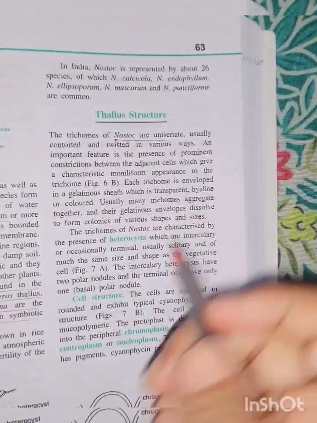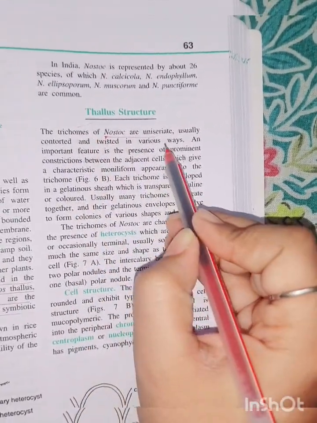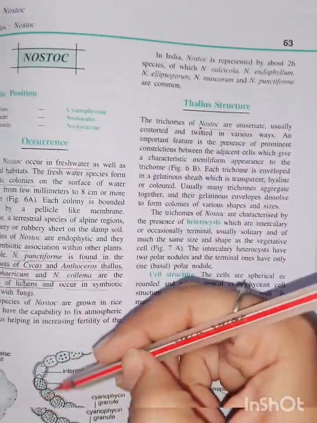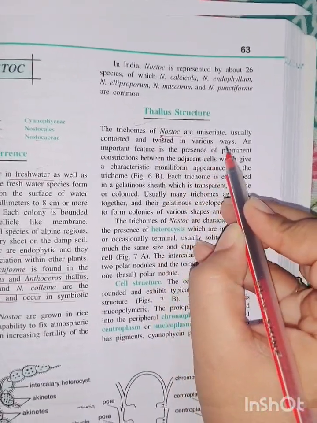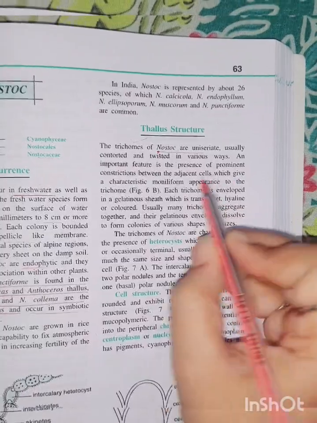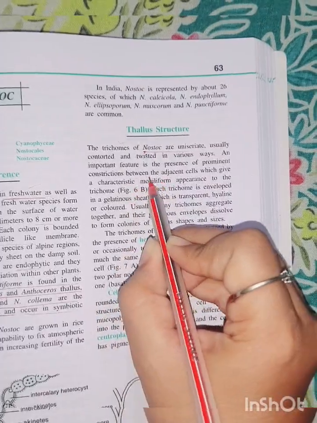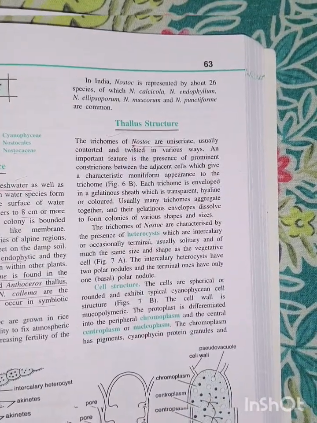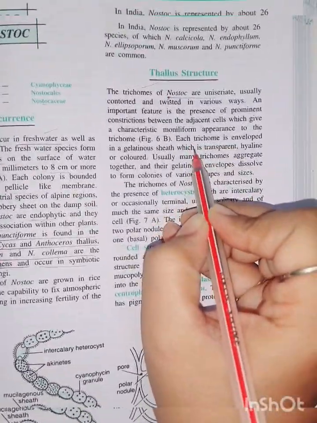Next, the thallus structure, the trichome. One filament of Nostoc is called a trichome. The trichomes of Nostoc are uniseriate. Uniseriate means it is single layered, like this. Usually contorted or twisted in various ways. An important feature is the presence of prominent constrictions between adjacent cells to give a characteristic moniliform appearance to the trichome. That means a beaded appearance. It looks like many beads.